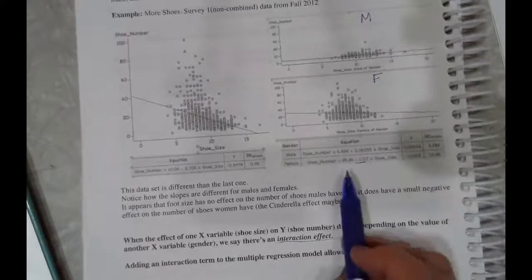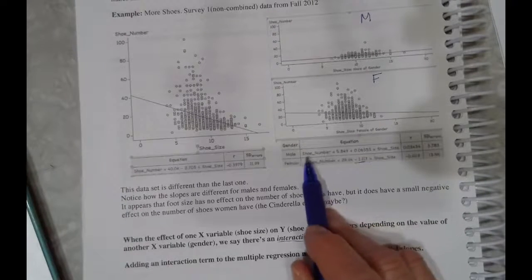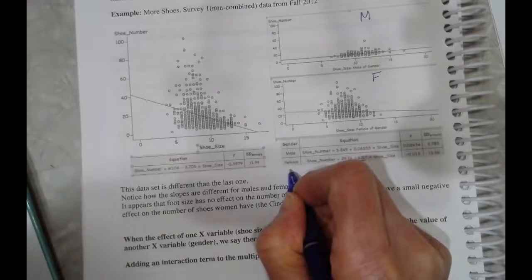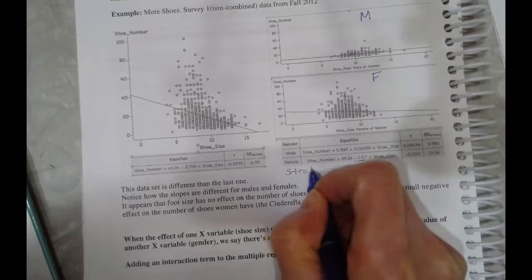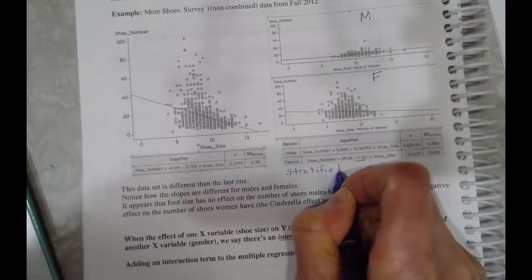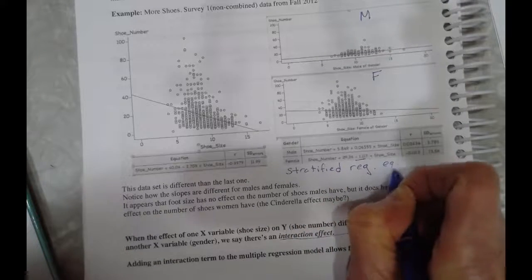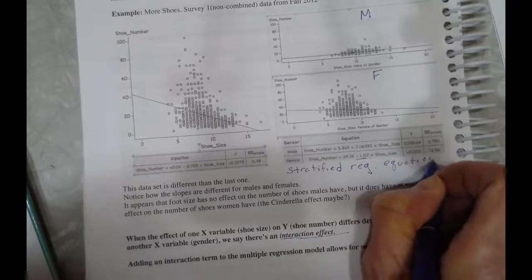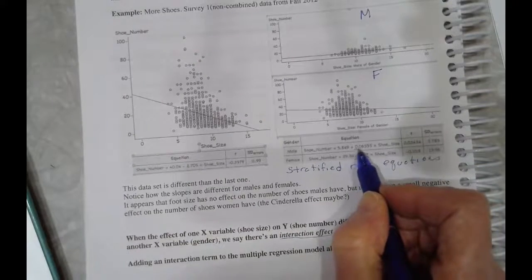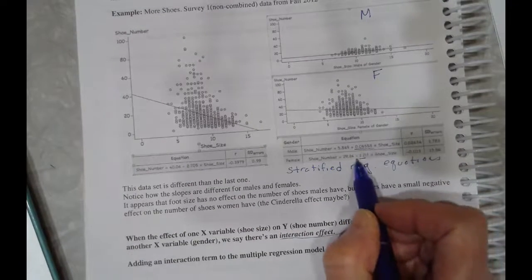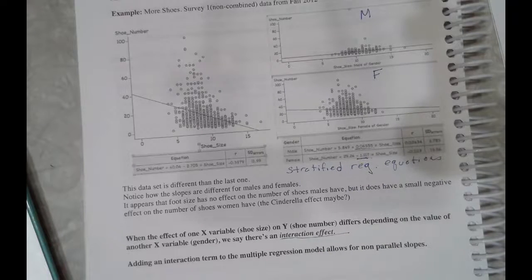So you can see here that these are the stratified regression equations. And you can see that they have different slopes. The male slope's almost non-existent, whereas the female's has a slight negative slope.